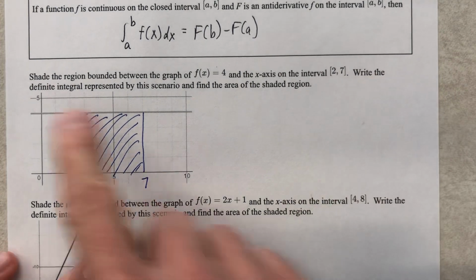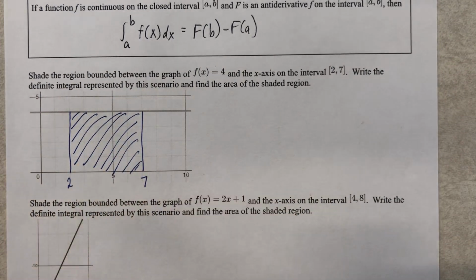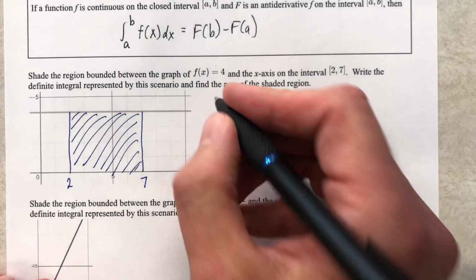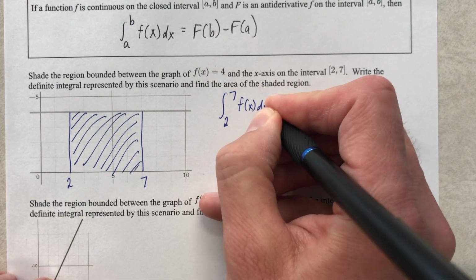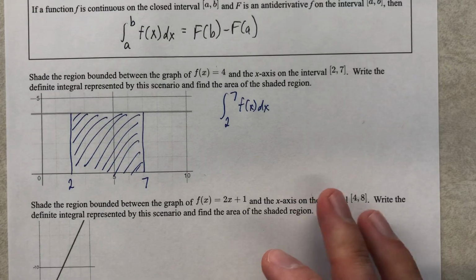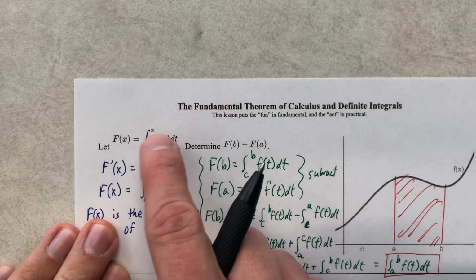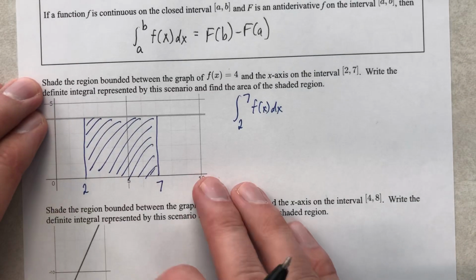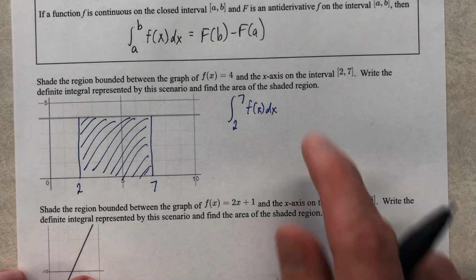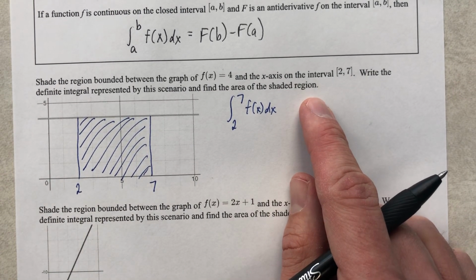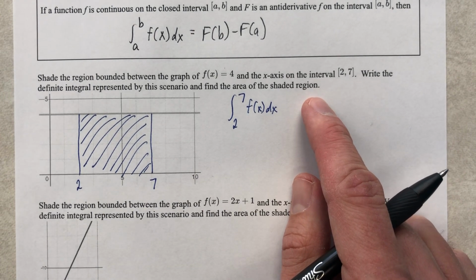However, we want to write the definite integral represented by the scenario. We have done this. We'll continue to use blue just for fun. From 2 to 7, f of x dx. Why not t? Well, because we're not dealing with multiple variables all combined together. This is just against the x-axis. That's what we're really doing, okay? And we want to find the area of the shaded region. Again, we know the answer is 20, but we're going to talk about it in a slightly different context here.